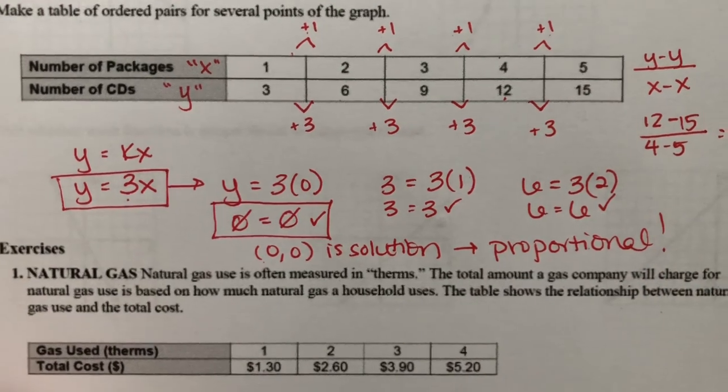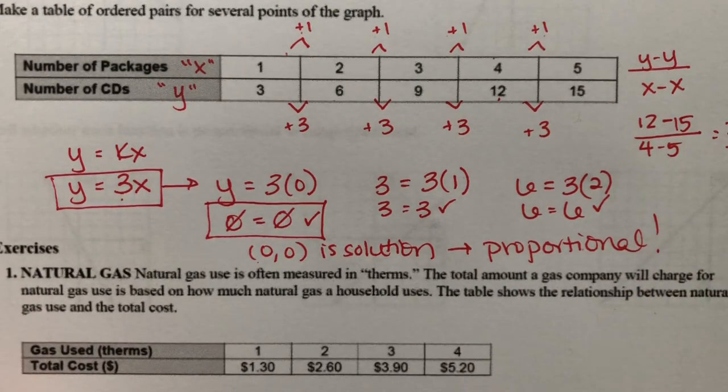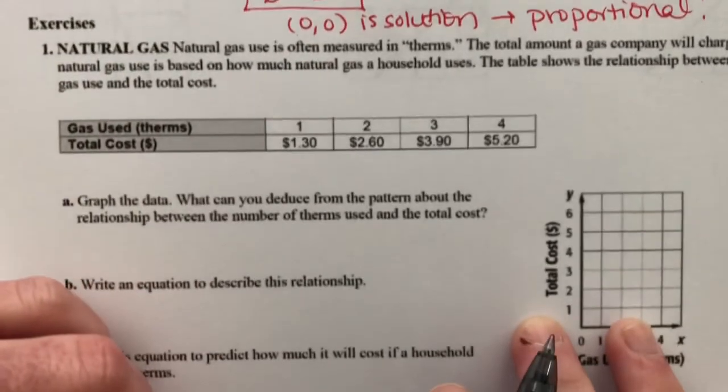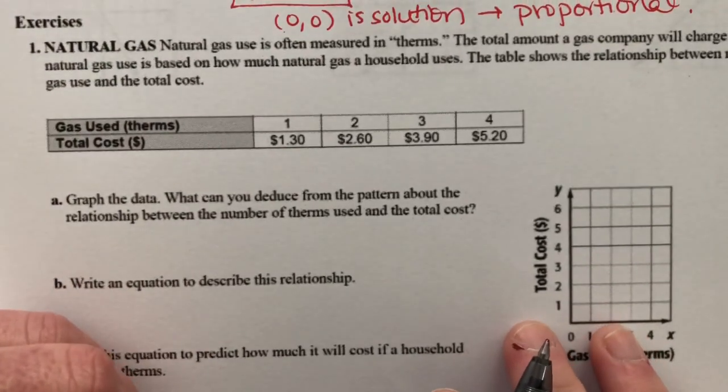A linear equation that has (0, 0) as a solution is proportional. All right, some exercises we can do together now.